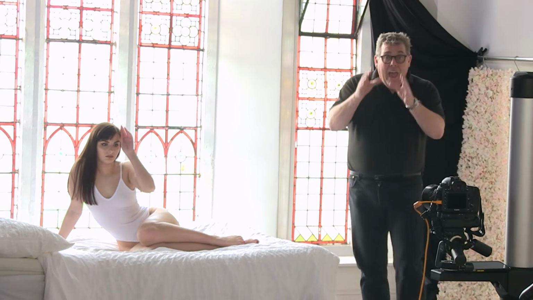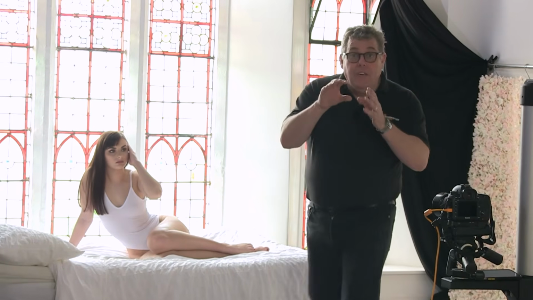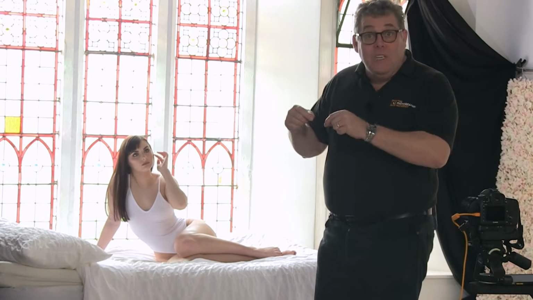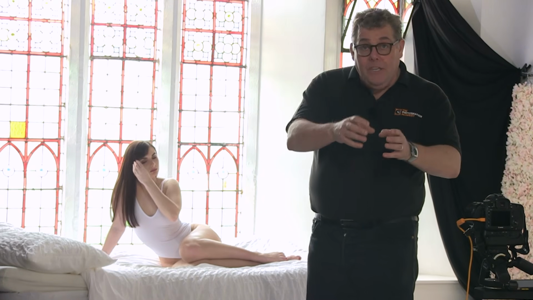Okay, so remember, everything that we are doing is based on not just the posing guide like we're just about to do, but actually you taking that basic pose and then developing it into a bit of a flow yourself.